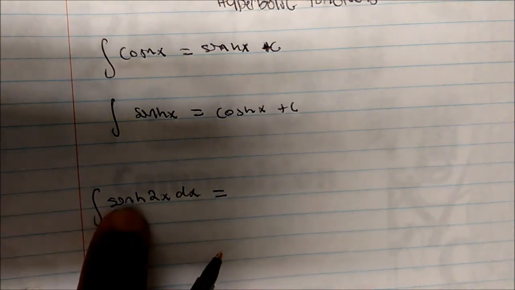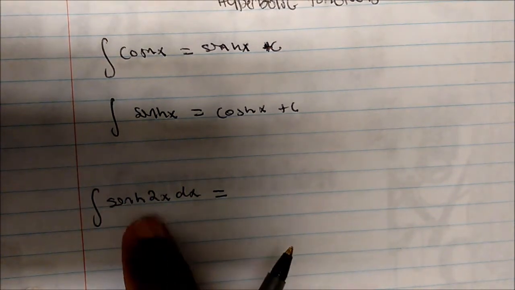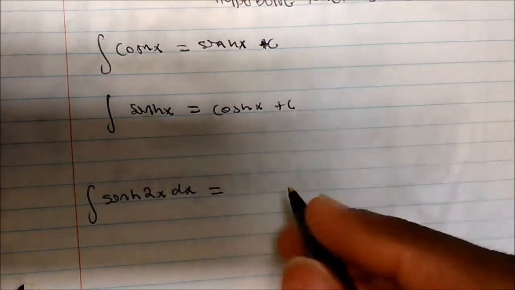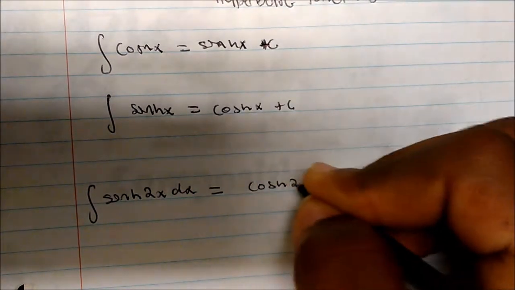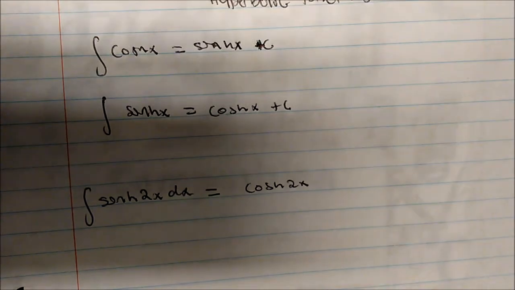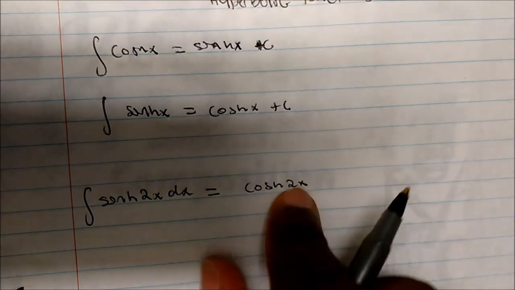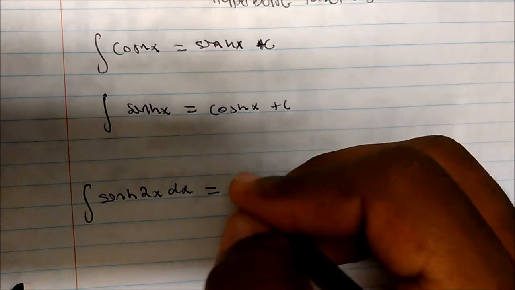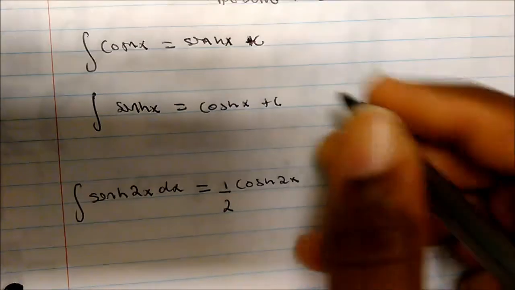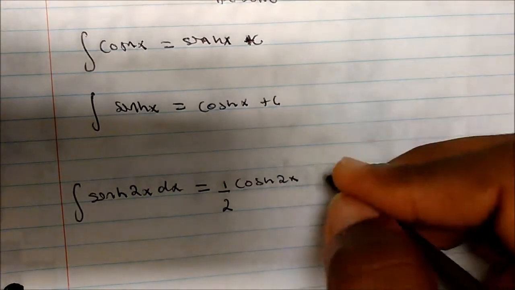Well, we know the integral of sine hyperbolic of 2x happens to be cosine hyperbolic of that same thing, right? But because I have a 2 here, which represents my chain rule, I have to multiply this by 1/2. So it becomes 1/2 cosine hyperbolic of 2x plus c.